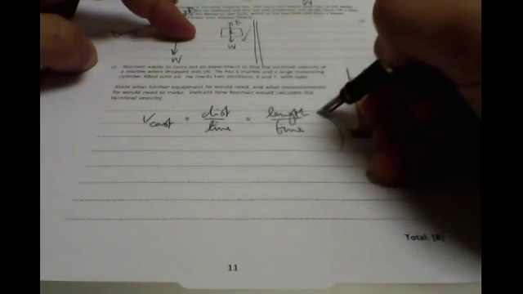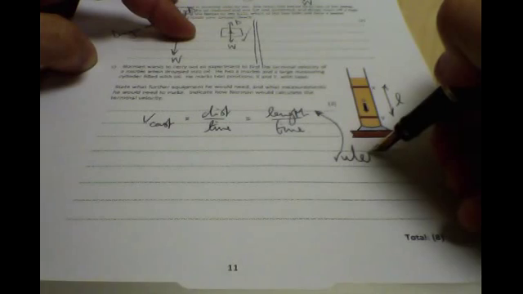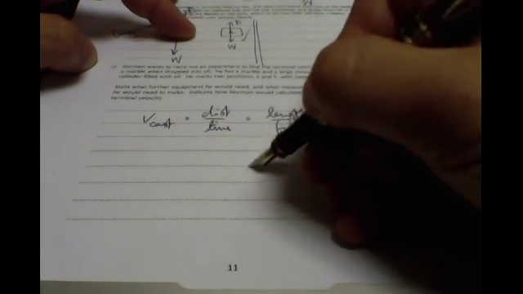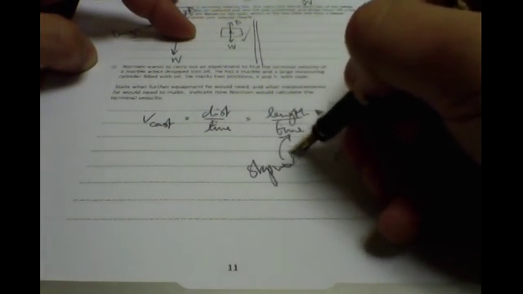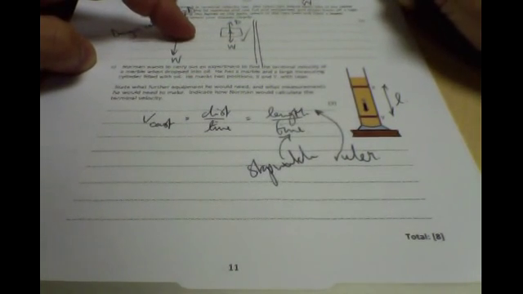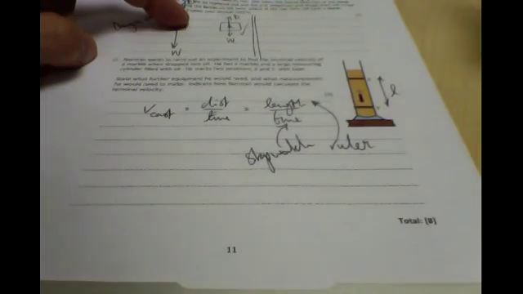What do we need? Well, we need a ruler to measure the length and a stopwatch to measure the time. And then, so we need one of those, and the equation.